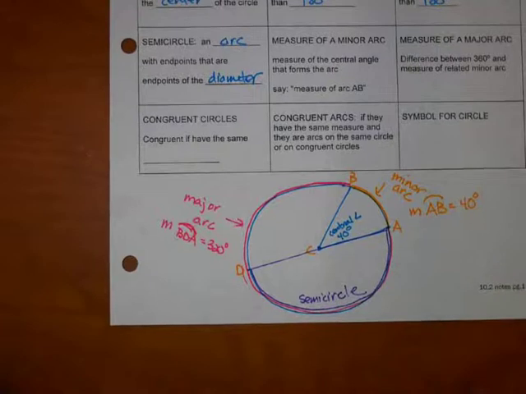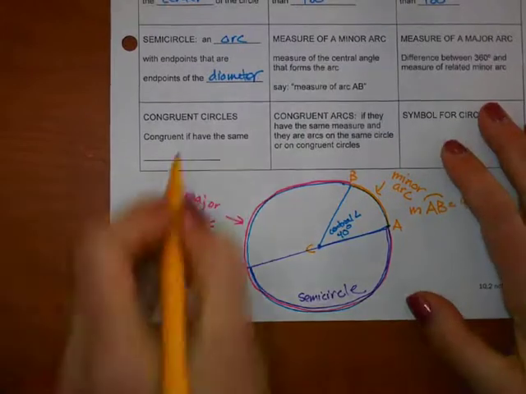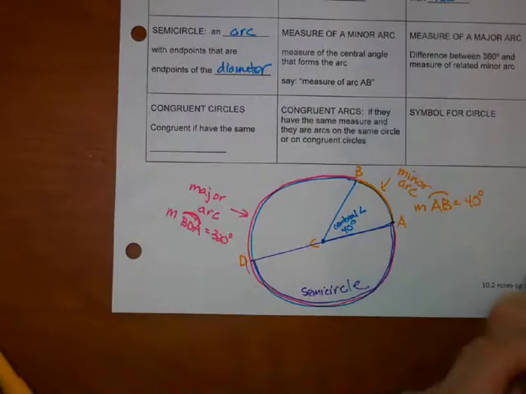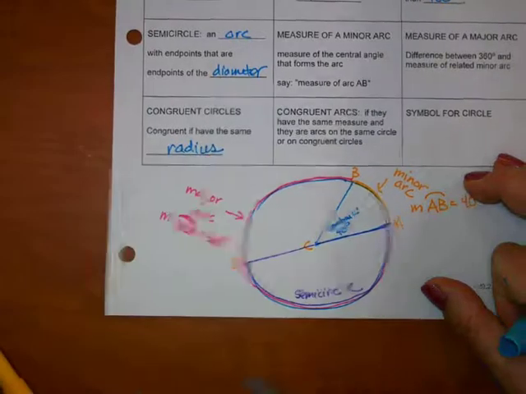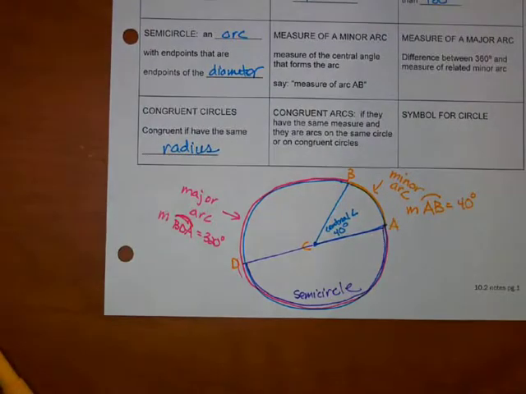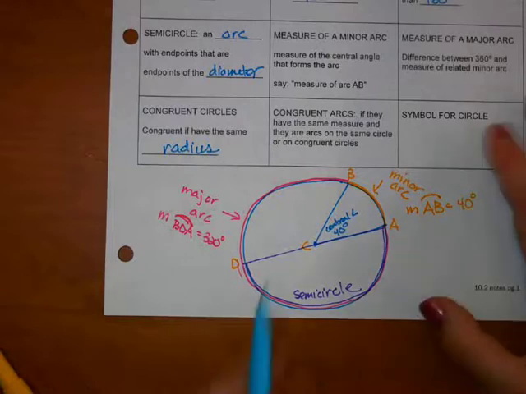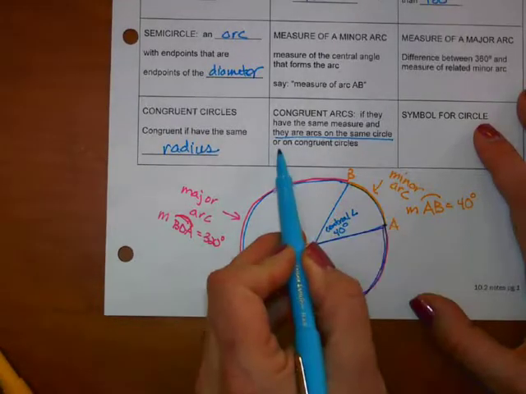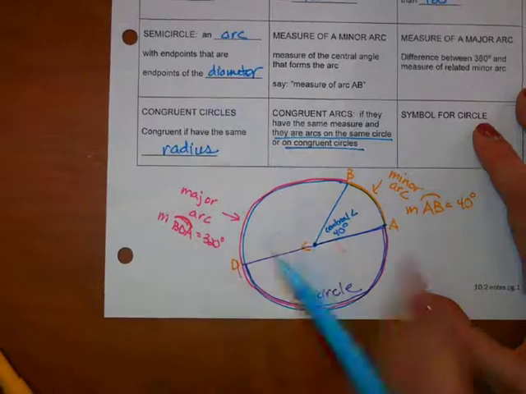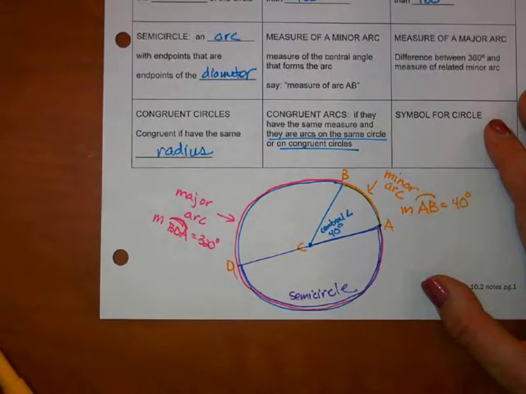Congruent circles. They are congruent if they have the same radius. Same radius. Congruent arcs, if they have the same measure and they are arcs on the same circle, or they're arcs on congruent circles. So we'll take a look at that too.